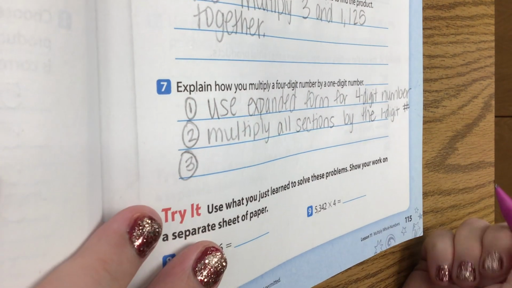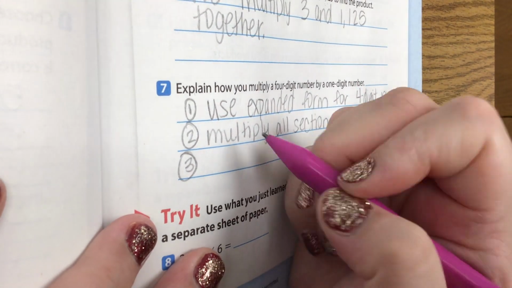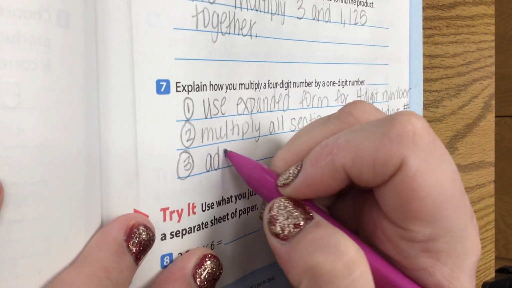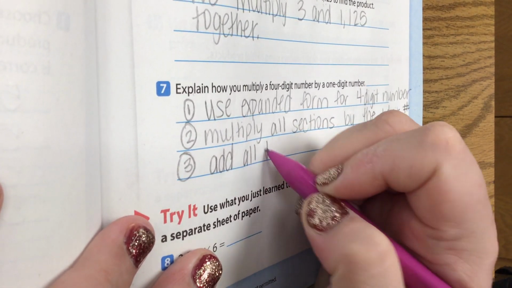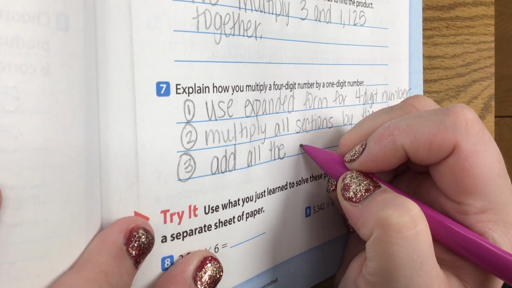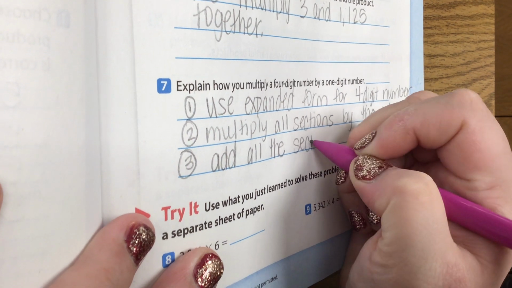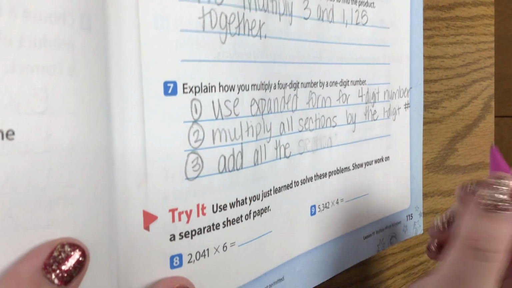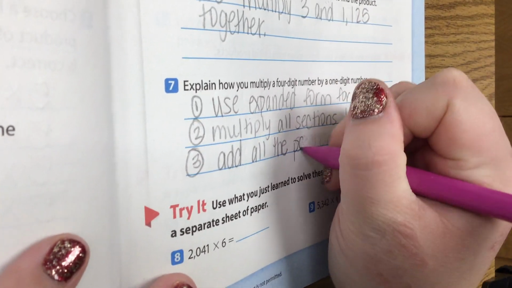In our third step, after we multiply all the sections, add all the sections together. Let's not use the word sections because I don't want it to be confusing. Add all the partial products.